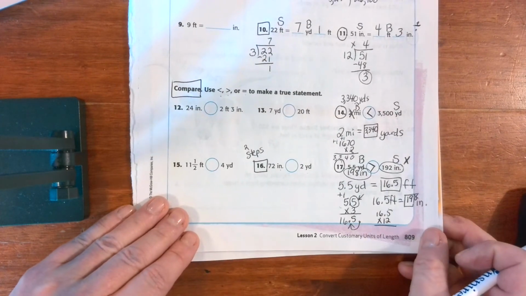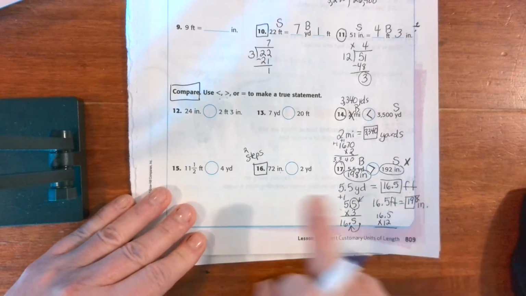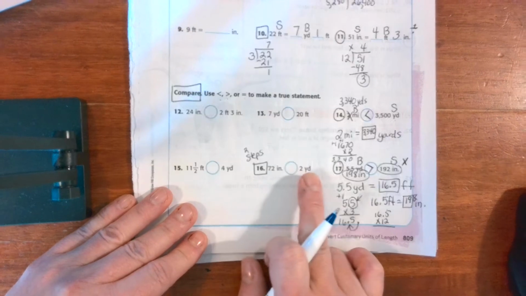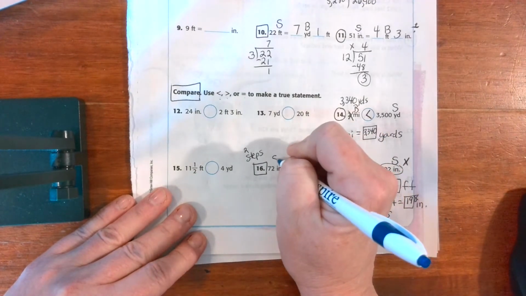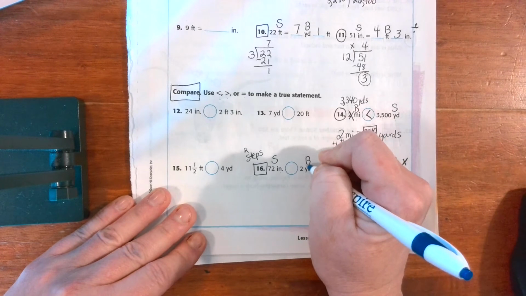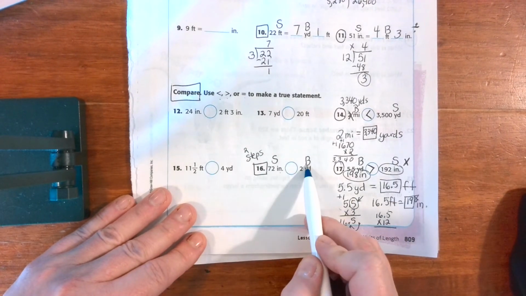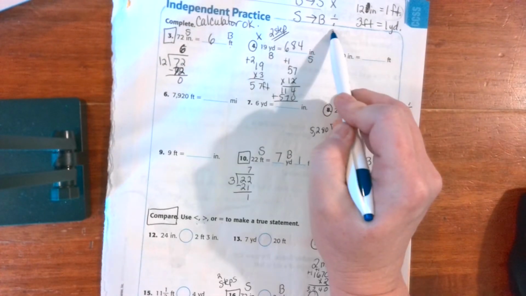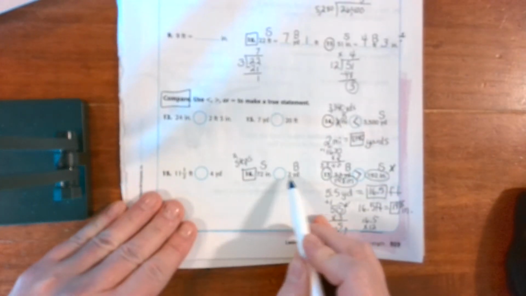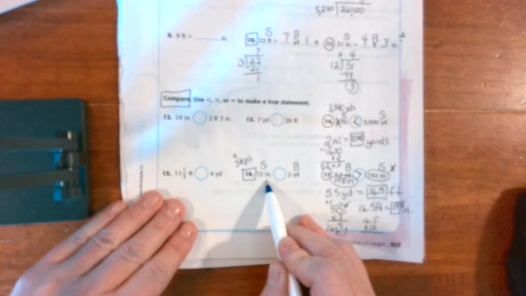All right, number 16, inches to yards, small to big. Well, I can either go small to big and divide, or I can go yards to inches.